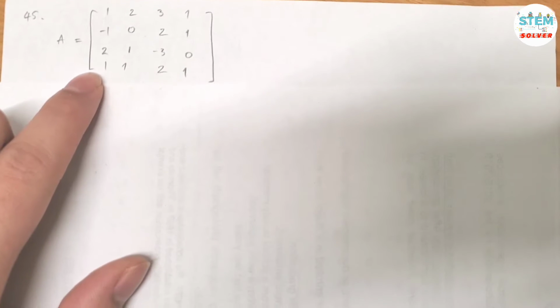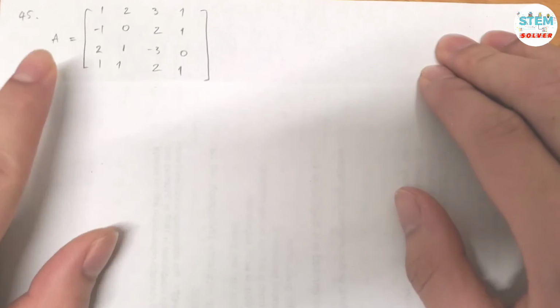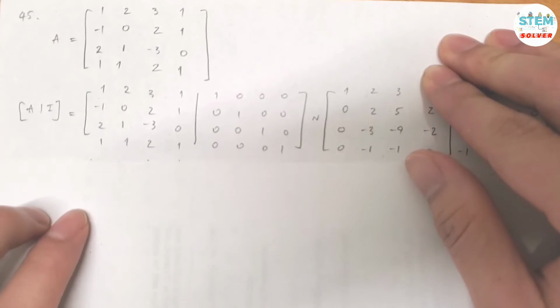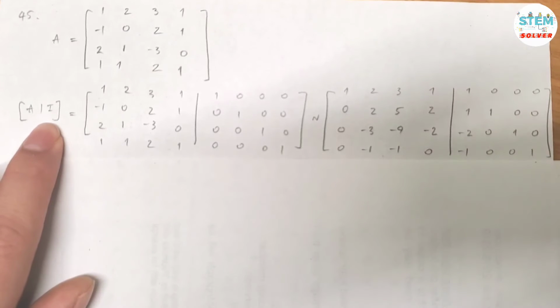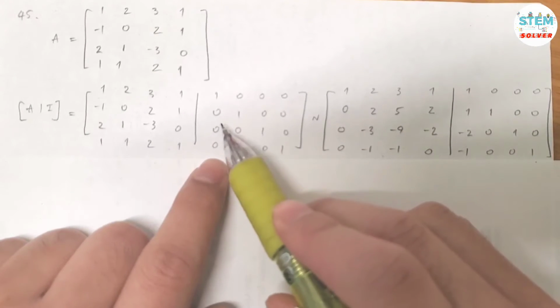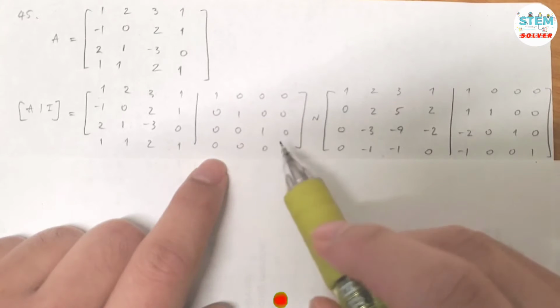Find the inverse matrix of A for this given matrix, or show that there's no inverse. So here's the given matrix A, and you have to find the inverse matrix of this one. First of all, you need to augment this with a base matrix, or identity matrix I, which is written in this form: the 1s in the diagonal line and 0 entries for the rest.